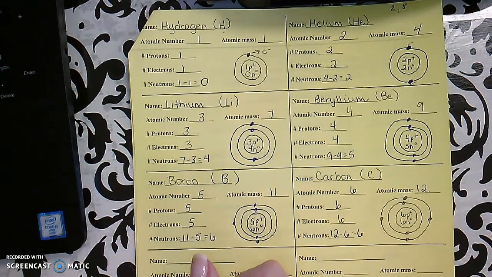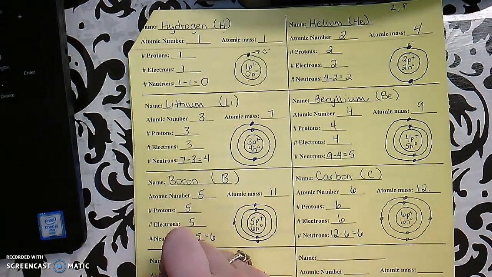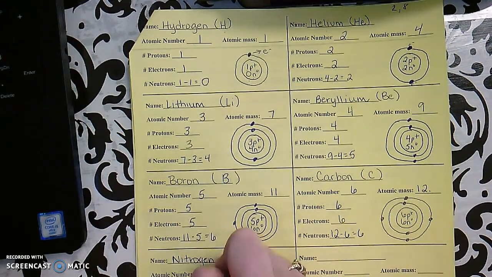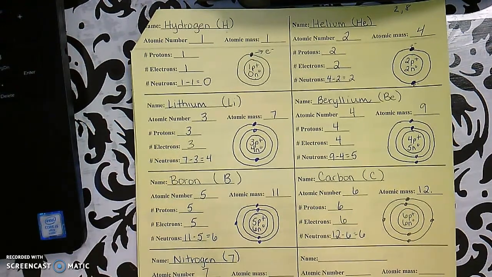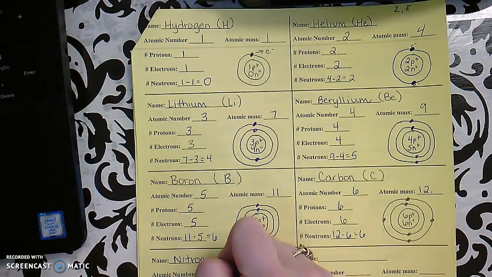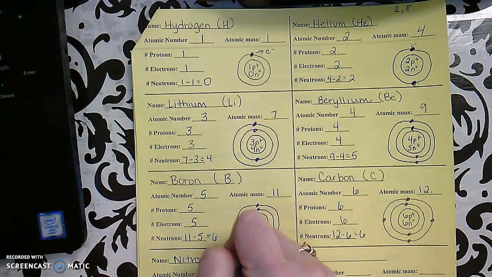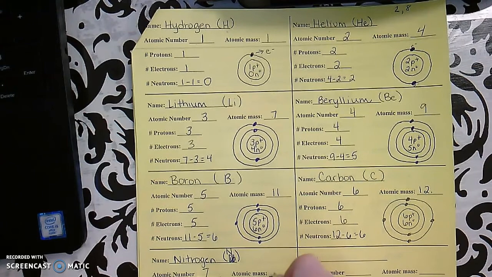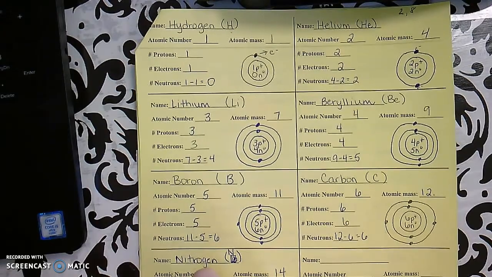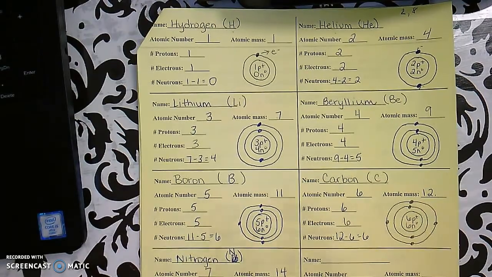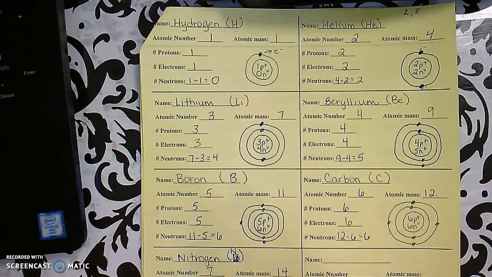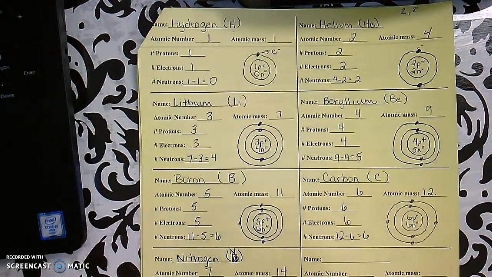Okay, after carbon, number 7 is going to be nitrogen. Nitrogen is what makes plants nice and green. Oh, that needs to be an N, not a 7. Okay. Our mass is going to be 14. Protons are 7, electrons are 7, and they already did the work right here for us. 14 minus 7 is 7. Let's draw our nucleus. 7p plus, 7n naught.